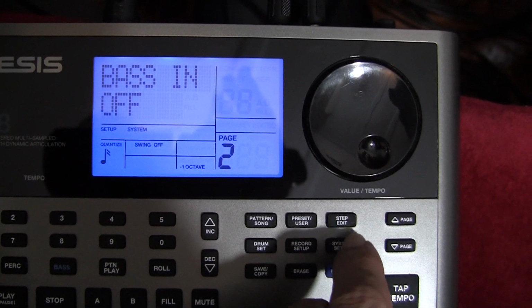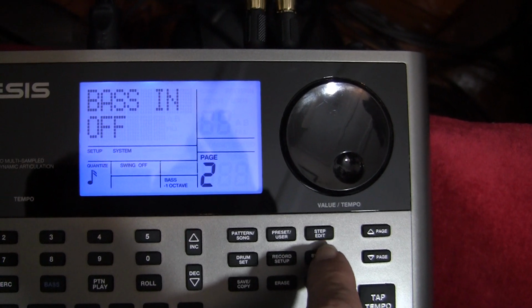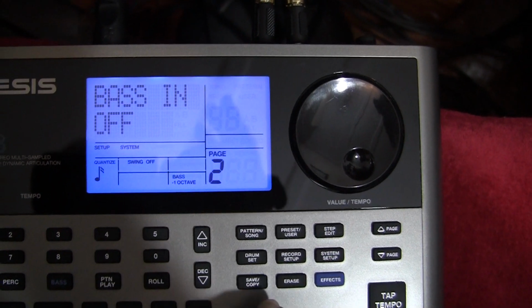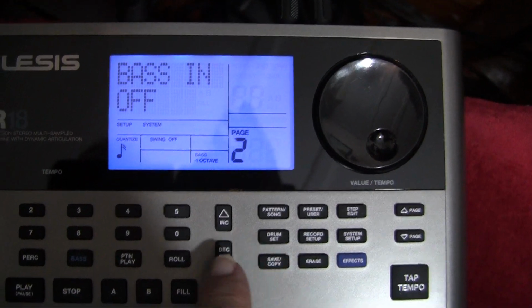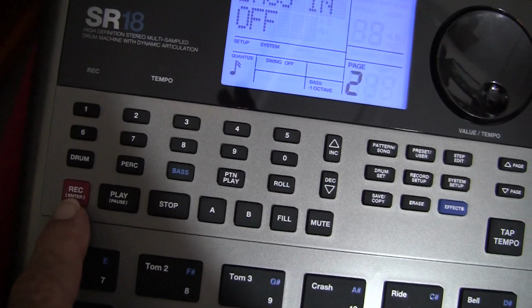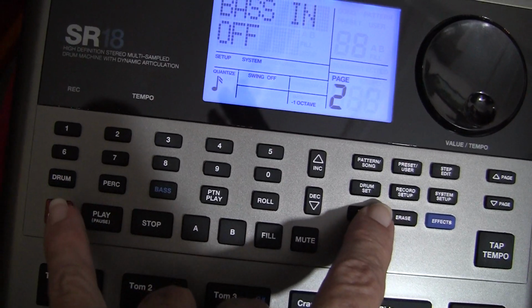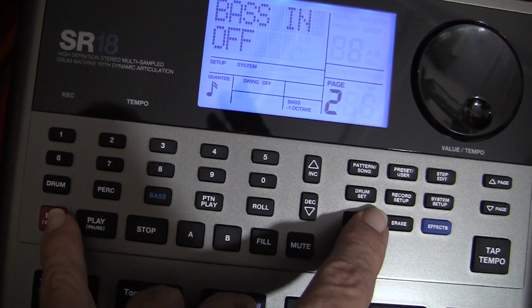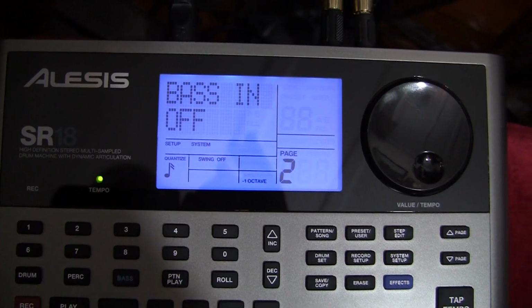save your system setup. How do you do that? Well, your system setup does not automatically save. You have to hold down the save copy button and press enter, which is the record button. So while holding the save button down, you press the record button and it will say system settings saved.